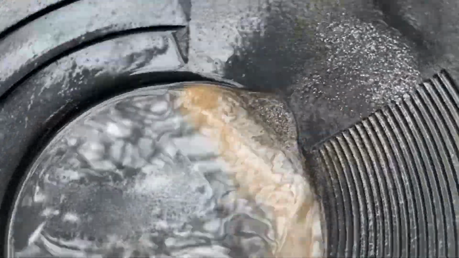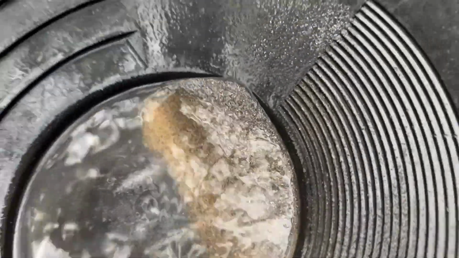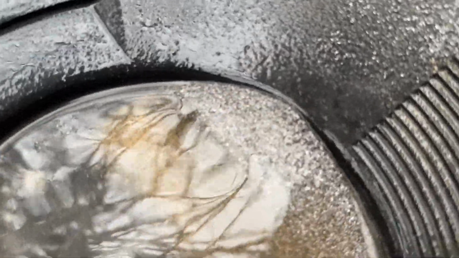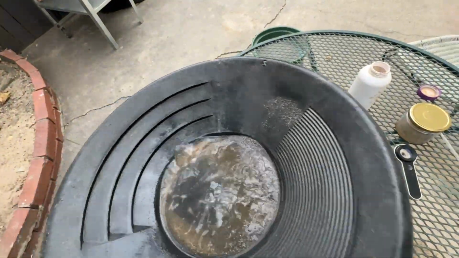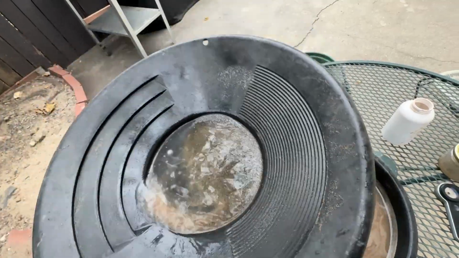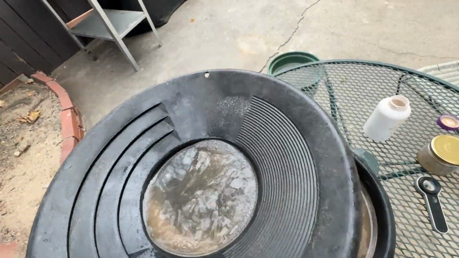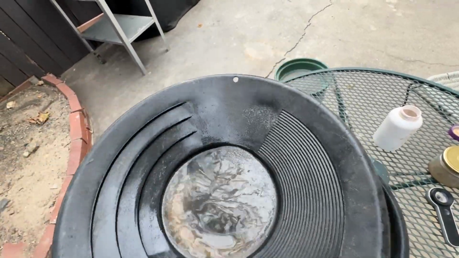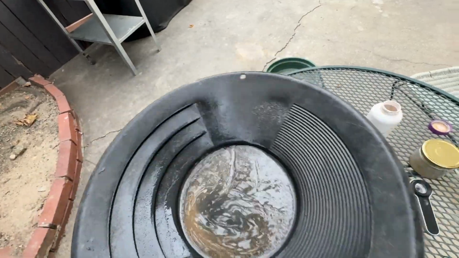So let's see what the situation is. You see now, this is the lead, and I'll be looking in the microscope to see if we caught any gold. I can't show you on the camera because that gold is really small, and my camera can't even.